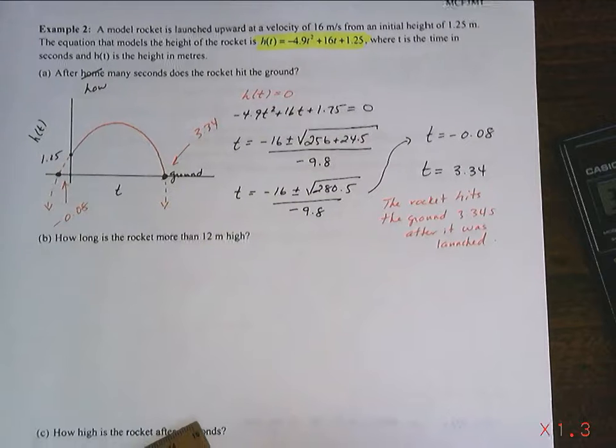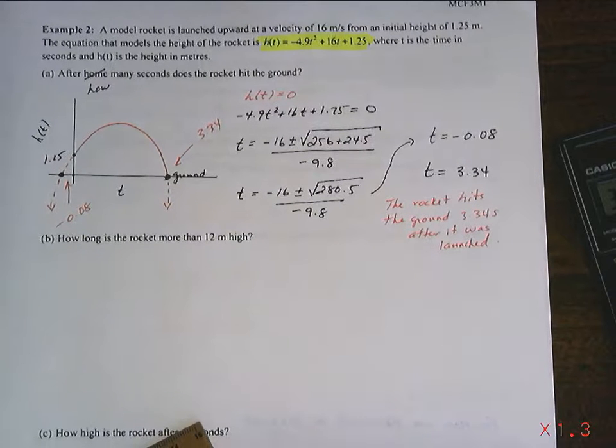Awesome! That was so much fun. Okay, so now the next question. How long is the rocket above 12 meters? Hold on and we'll come back to that question in just a moment.